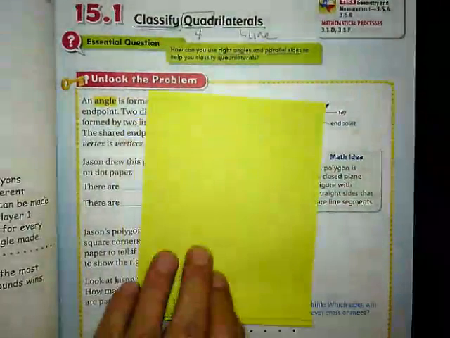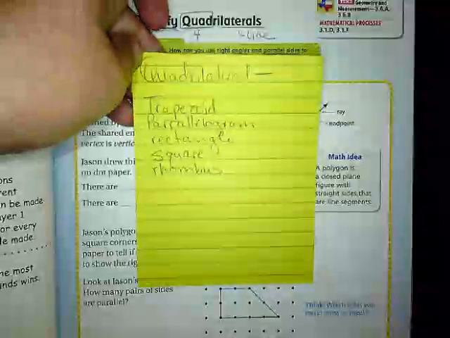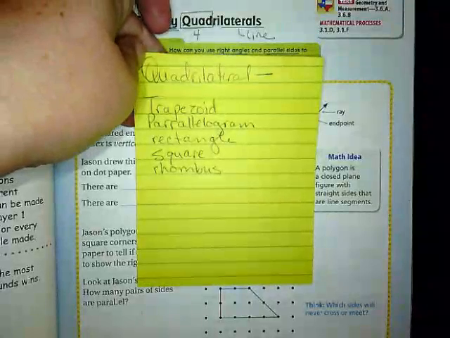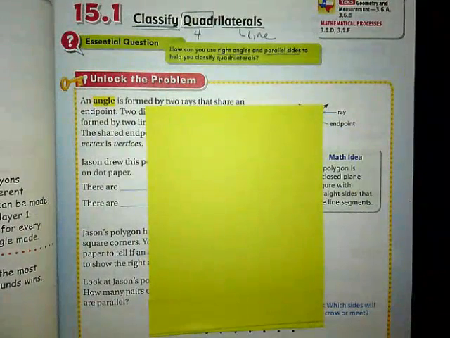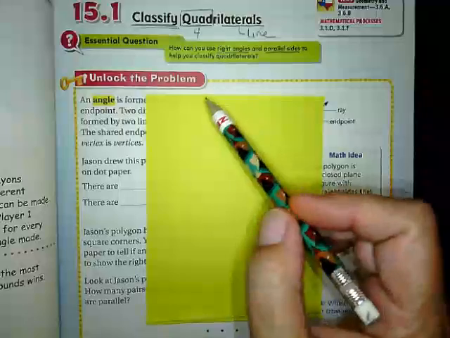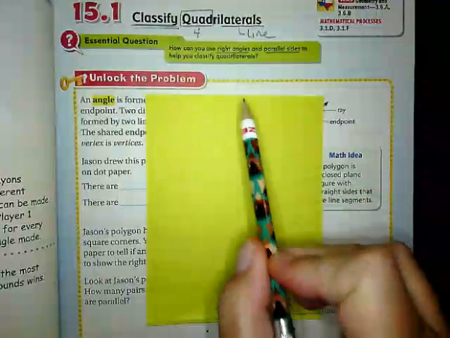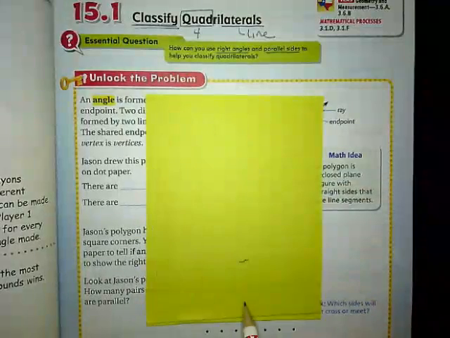So I have here a sticky note. It has the list of quadrilaterals that you should have learned in the second math lesson video. And this is a rectangle. I know that because it is a quadrilateral. It has 1, 2, 3, 4 sides.